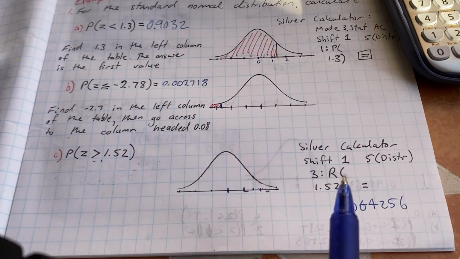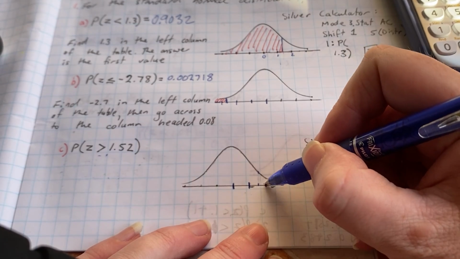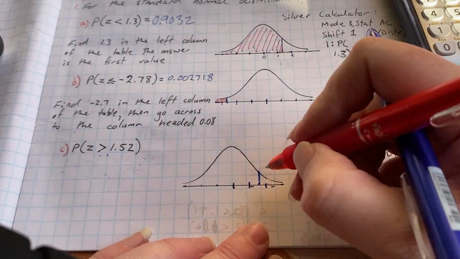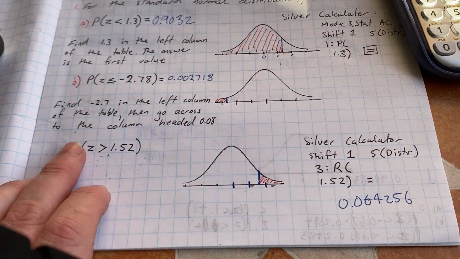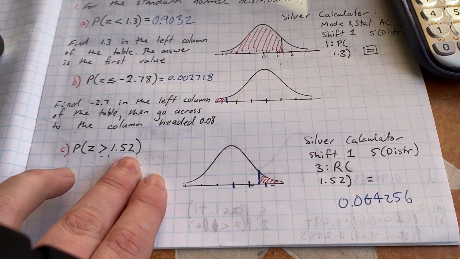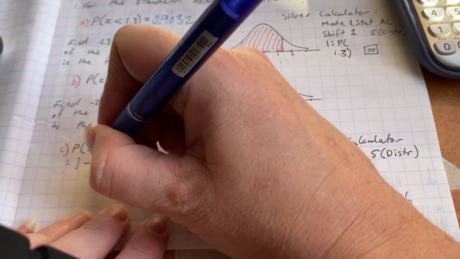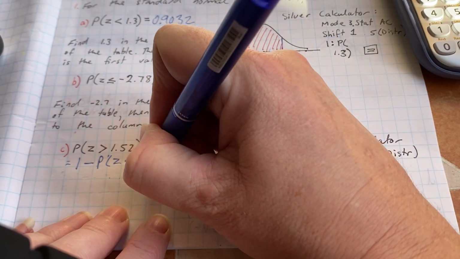Okay, one more. Now, the probability that z is greater than 1.52. Now, because it's greater than, that's a bit of an issue. So here's our mean, here's a z-score of 1, here's a z-score of 2. So 1.52 is about there somewhere. Greater than is up this area here. Okay, so z is greater than 1.52. What we need to do is 1 minus the probability that z is less than 1.52.